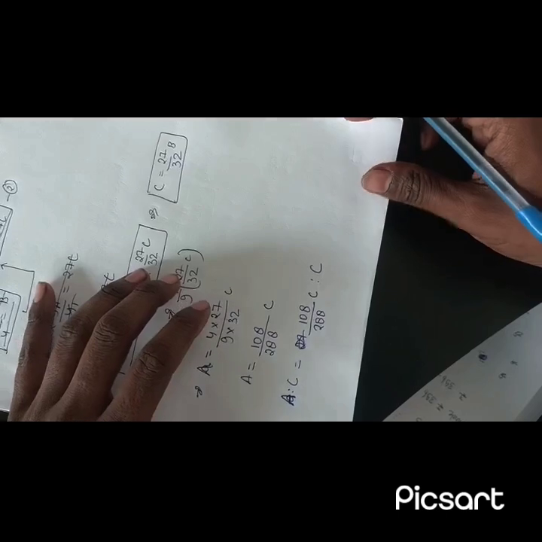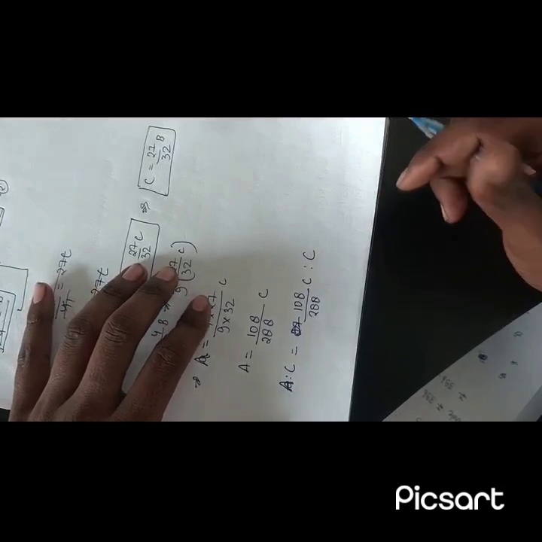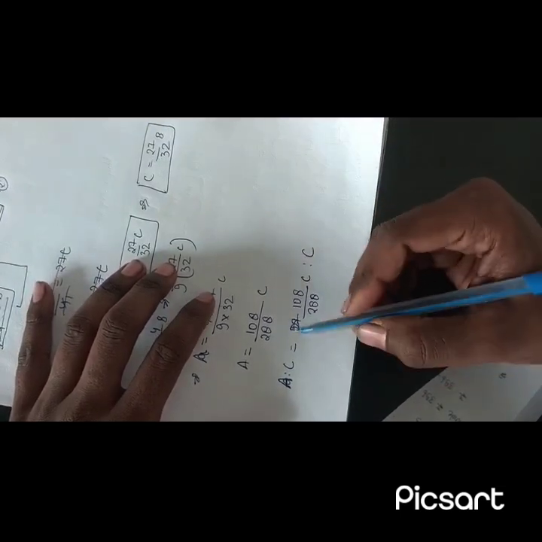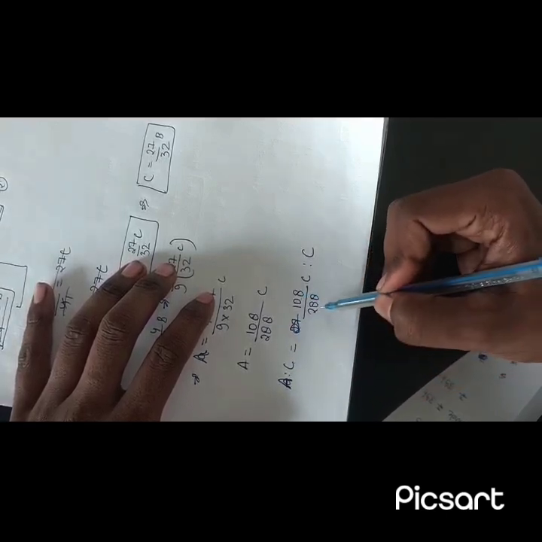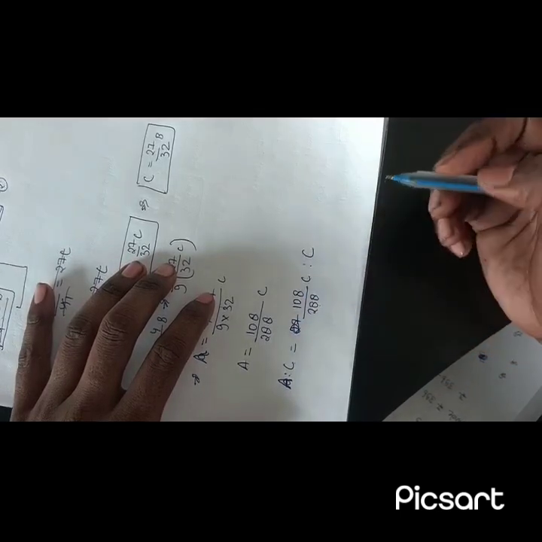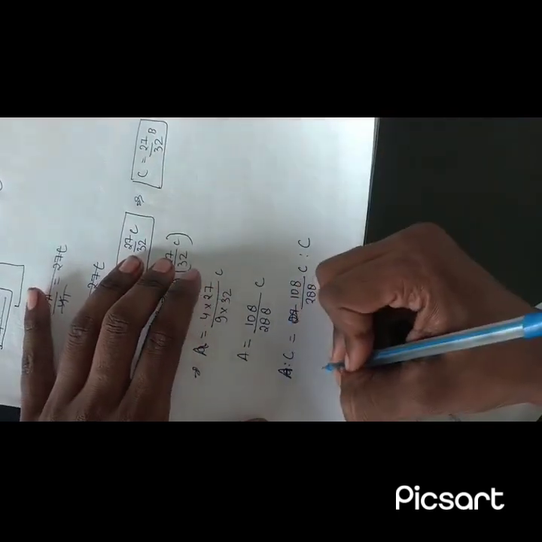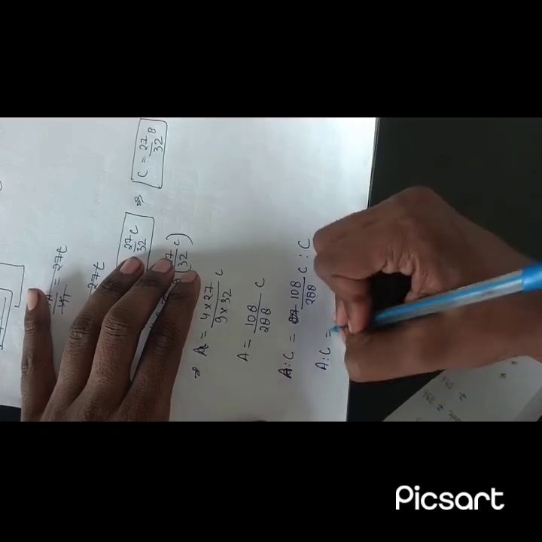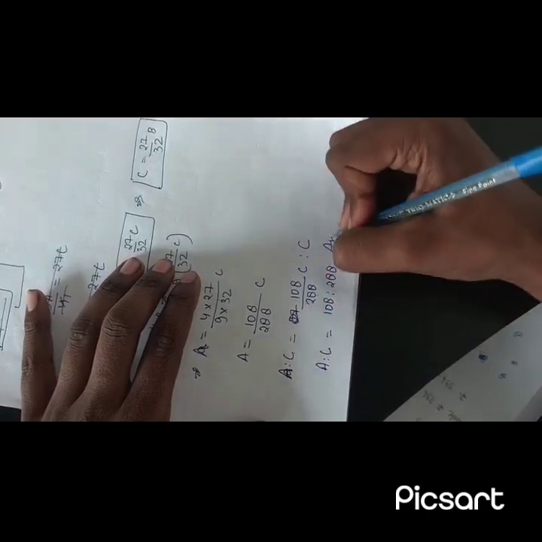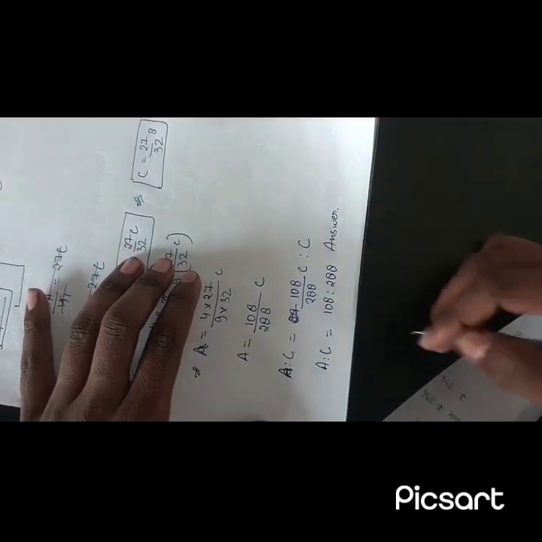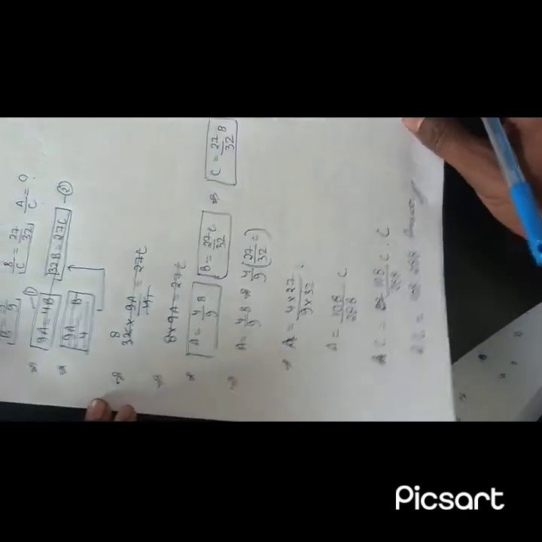So from here the value is coming, a ratio c is equal to 108 upon 288 ratio c is to c. If we solve this, we get the ratio 108 to 288, which will be your answer. Okay, this is your answer. This was easy, not so difficult to solve.